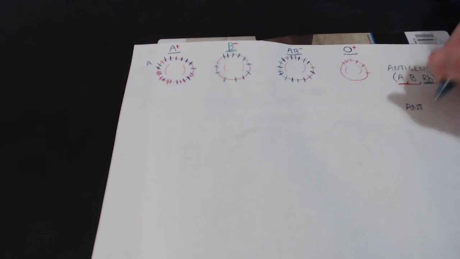But what is it about these blood types that makes certain blood types incompatible with others in terms of transfusions? So to understand that, we really need to go beyond our discussion of antigens. Instead, we need to talk about a different type of molecule called antibodies.